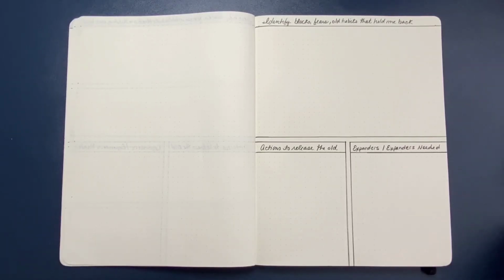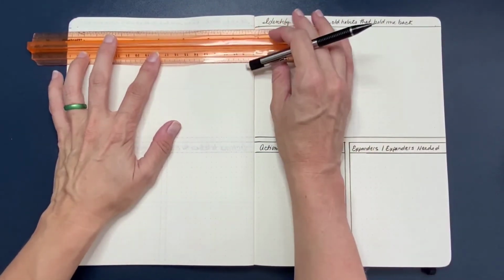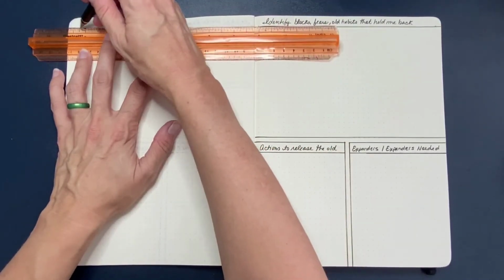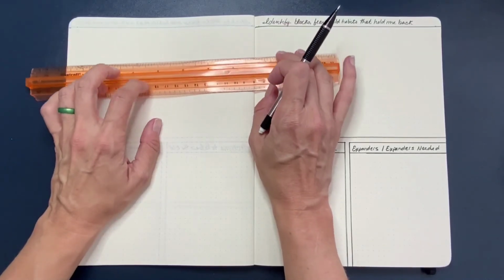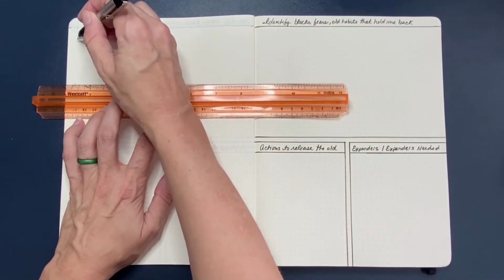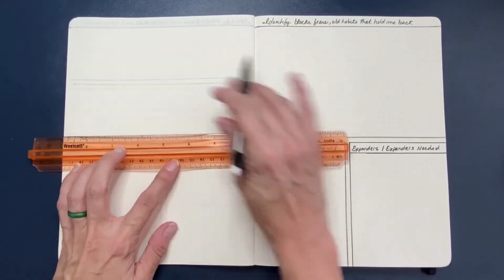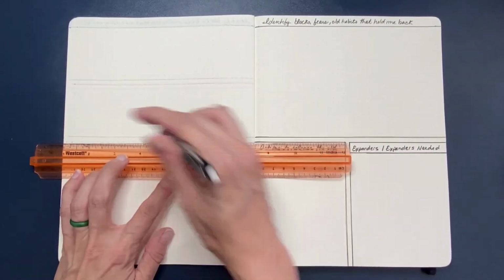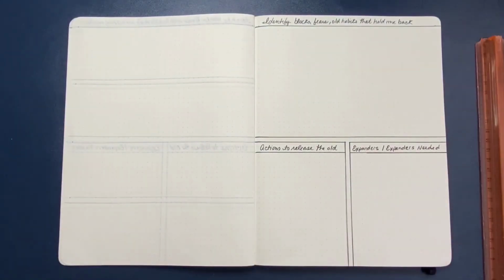So the first thing I'm going to do is my heading. And as you can see, I've already duplicated the page from the previous layout. And what I'm going to do here is very similar. I'm counting down 12. Okay, and I'm going to outline and set up the structure.